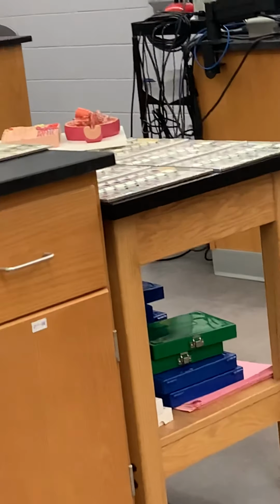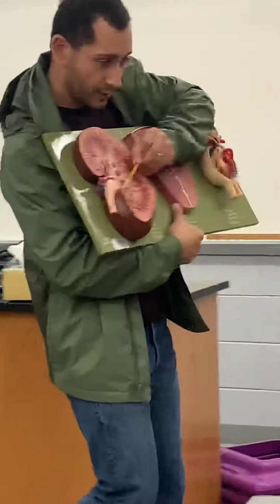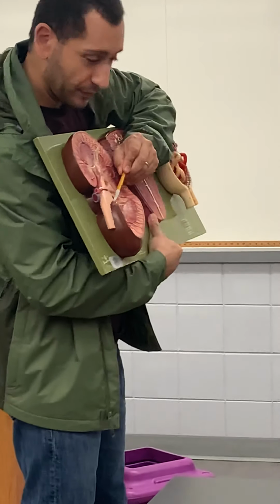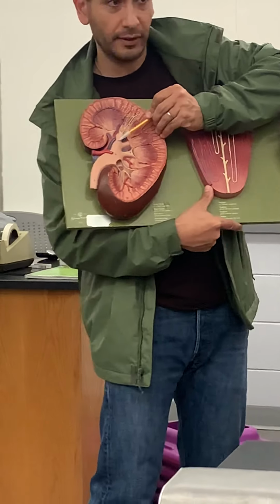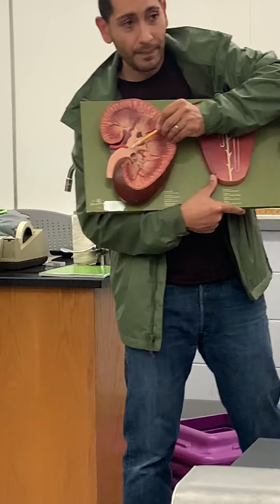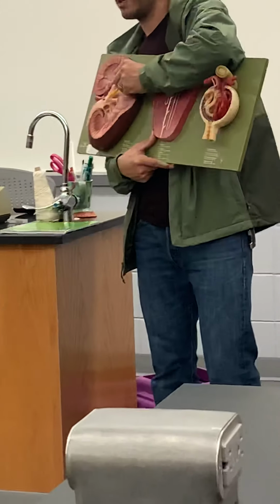And what would you call right here? Major. Two dumping into one. So here's a major calyx here. Here's another. I would call this a major calyx. But down here, where they all merge, that's the pelvis, sitting inside the hilum.